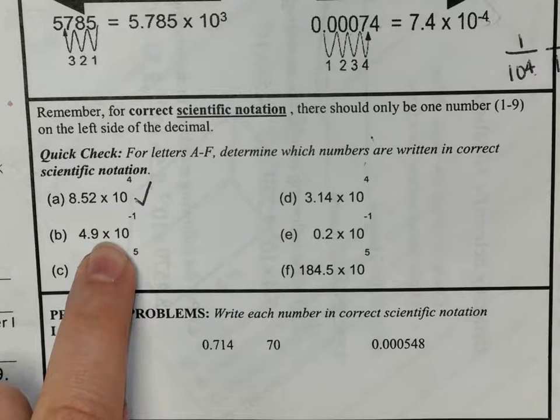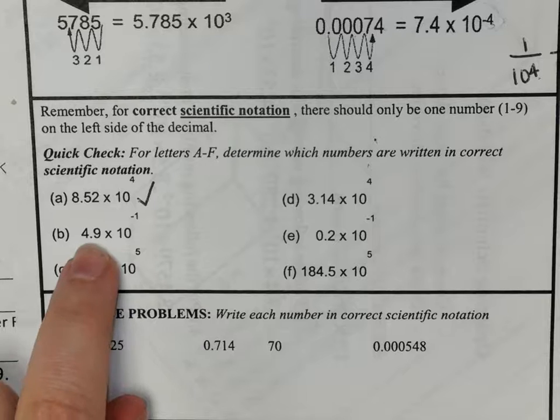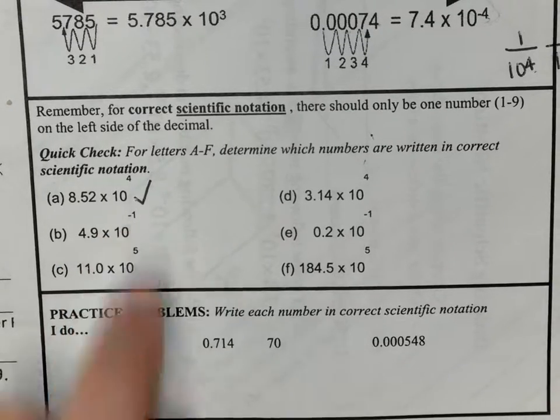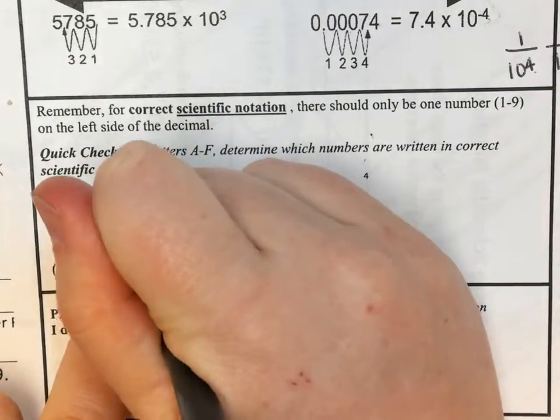4.9 times 10 to the negative 1. Is that decimal in the right spot? Is there one number in front of it? Yes. So that's fine. There's only one number in front of it, so that's good. Do we have a times 10? Yes. Do we have an exponent? All right, that one's good.